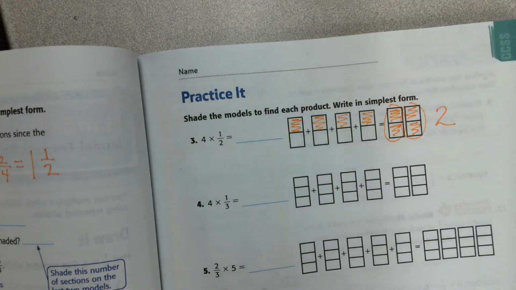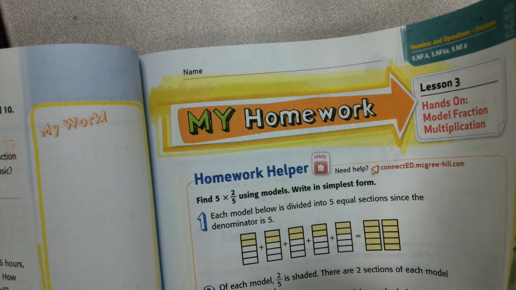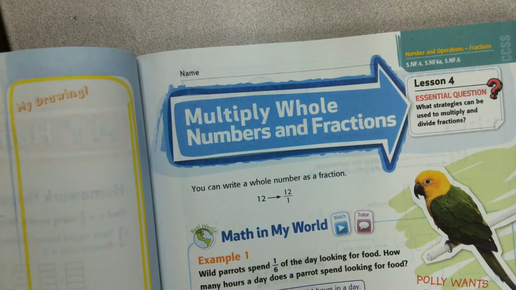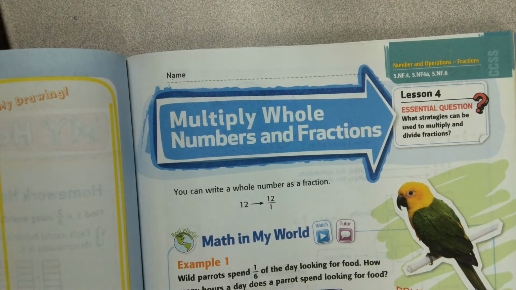Now, if you didn't do this yet, pause the video, finish the work, and then when you're done, please do the homework, and then start again with me right here.